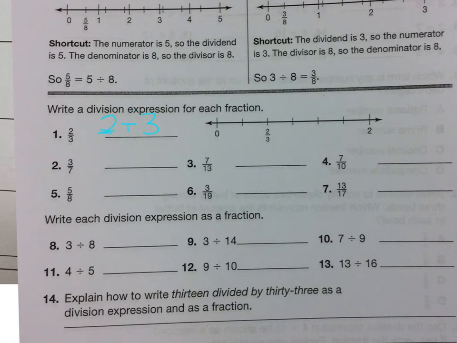So let's look at number 2. What are we going to do here? 3 divided by 7. What's my next one? 5 divided by 8. 7 divided by 13. My next one? 10. Okay, does everybody see what we're doing? All you're going to do is write your top number divided by the bottom number, right? You're writing your numerator first. You're dividing by your denominator. Okay, let's keep going here.